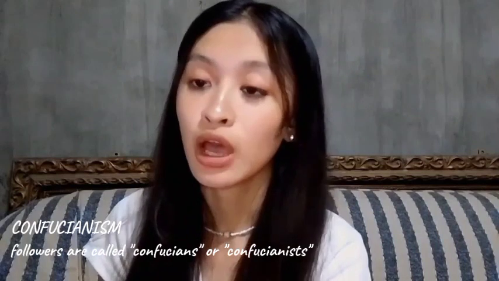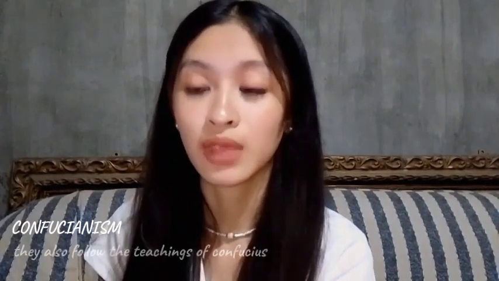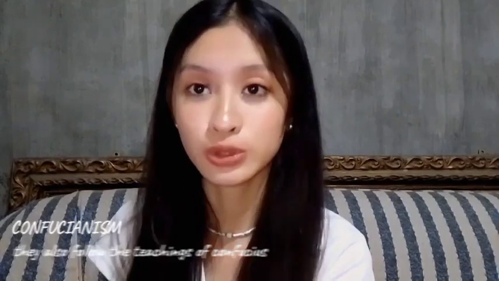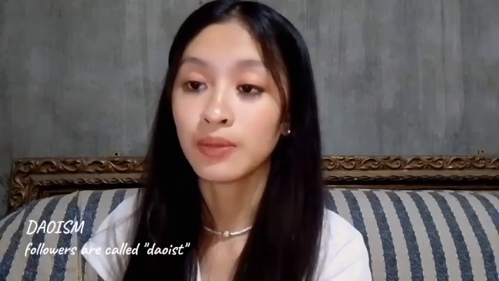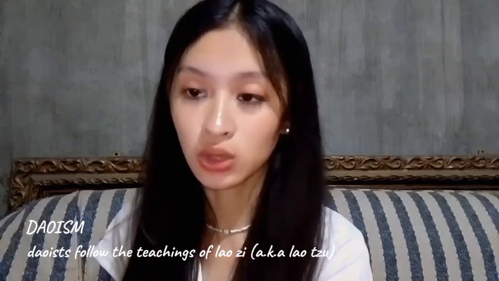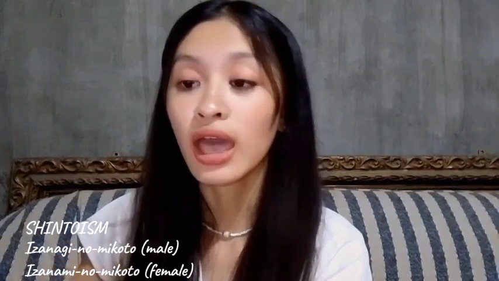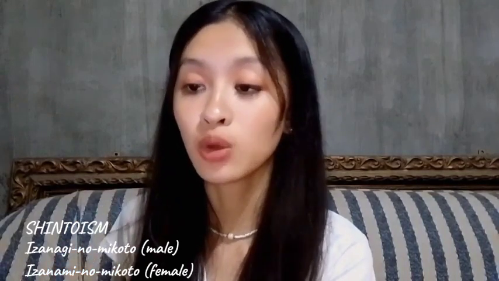And the followers and key figures: in Confucianism, followers are called Confucians or Confucianists, and they follow the teaching of Confucius. In Taoism, followers are called Taoists, and Taoists follow the teaching of Lao Tzu. In Shintoism, followers are called Shintoists, and Shintoists revere Izanagi no Mikoto and Izanami no Mikoto.